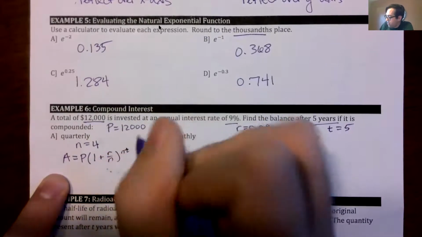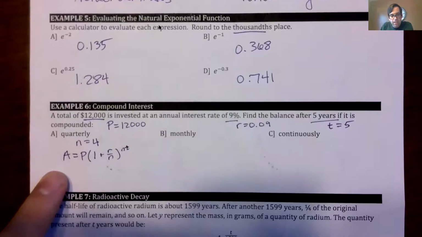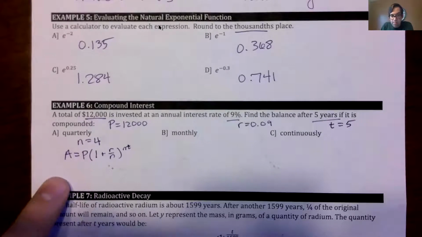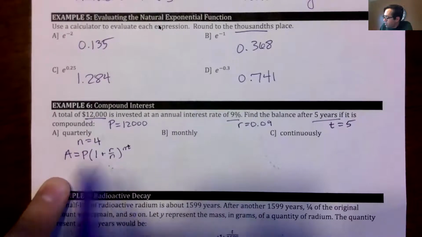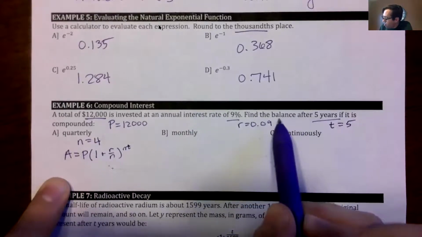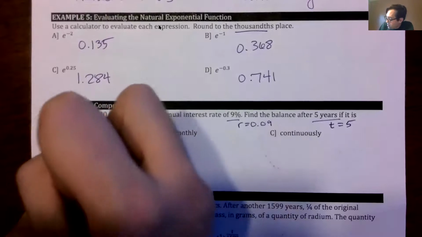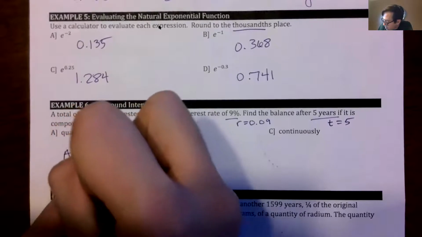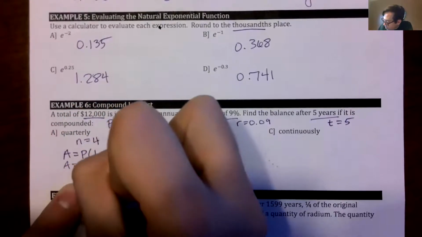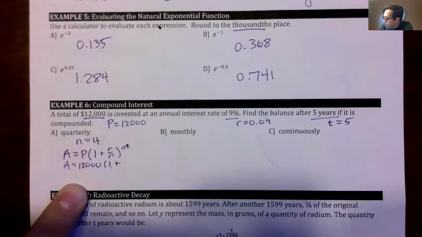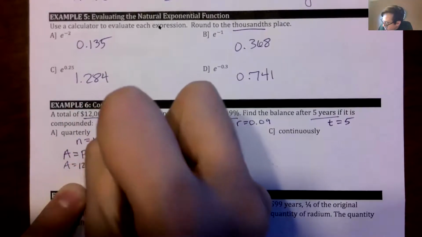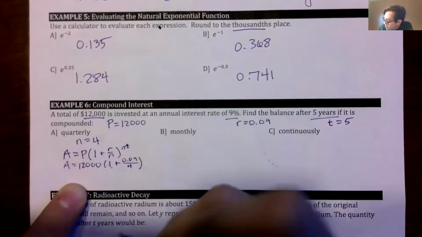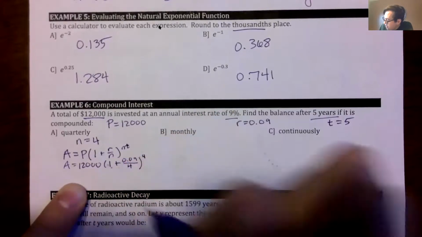And notice we have this exponent with variables in it. That's the reason that we're doing this in this lesson. It's an exponential function. It's an exponential application. The A is what we're looking for. We're looking for the balance, so we're leaving A blank. P is 12,000 times 1 plus R over N. R was 0.09, N was 4, and the exponent is going to be N times T, and T we said was 5.